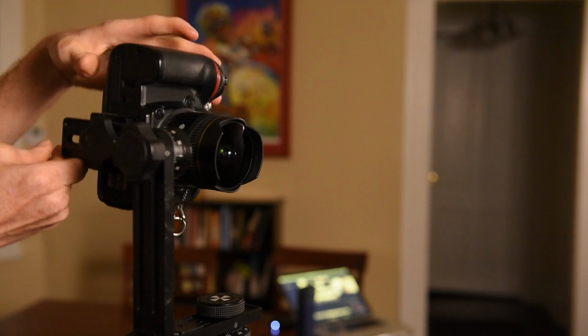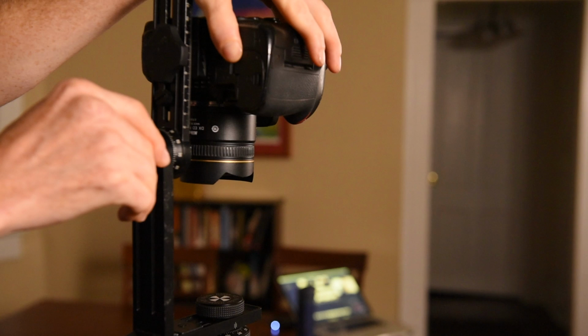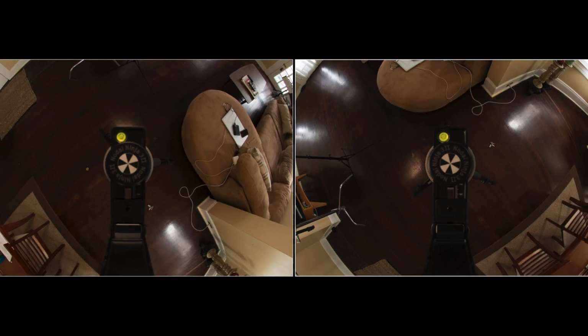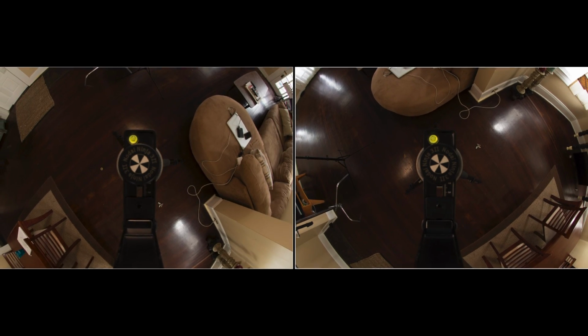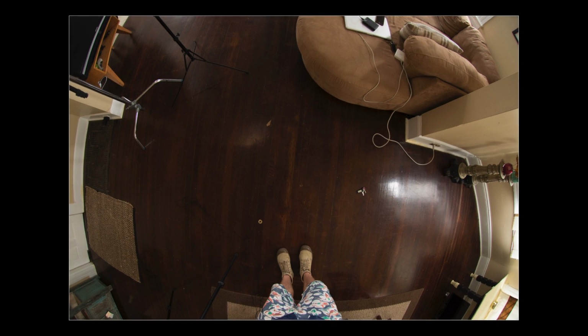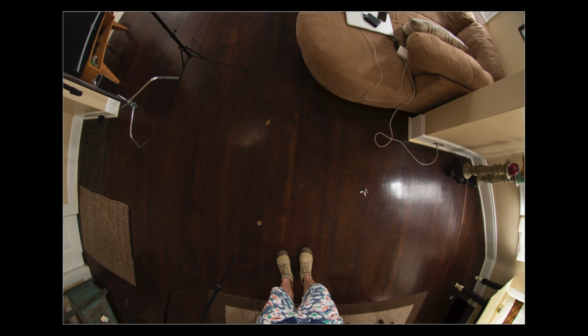Next, I'll turn the camera around so it's facing straight down and get 2 sets of bracketed photos of the floor with the camera on the tripod. And lastly, I'll remove the camera from the tripod and take one single handheld shot of the floor.